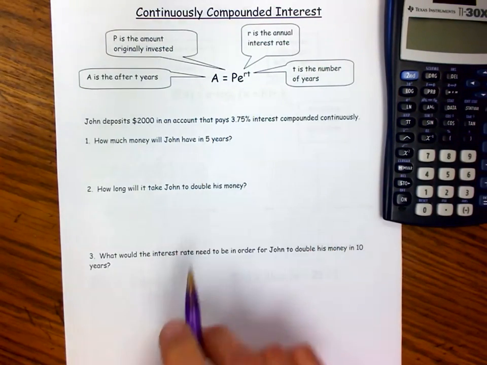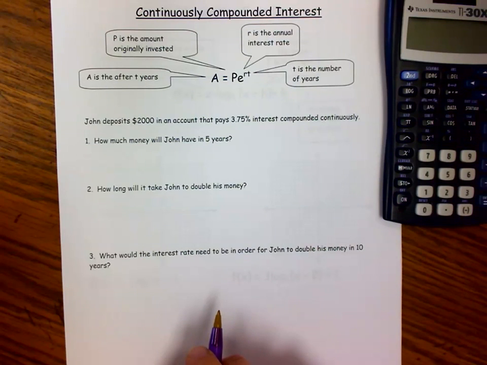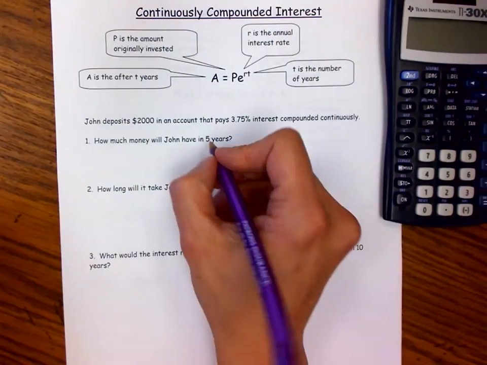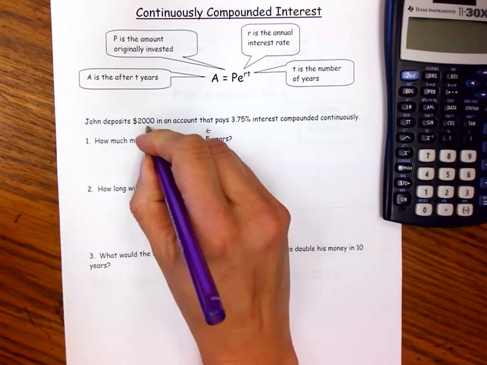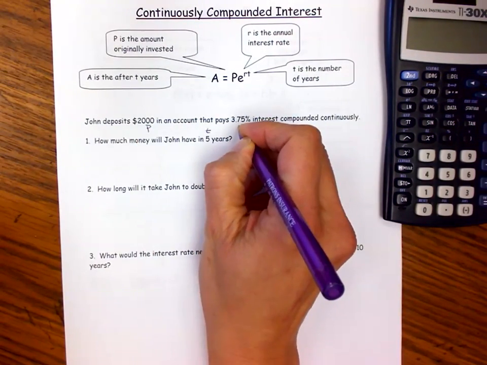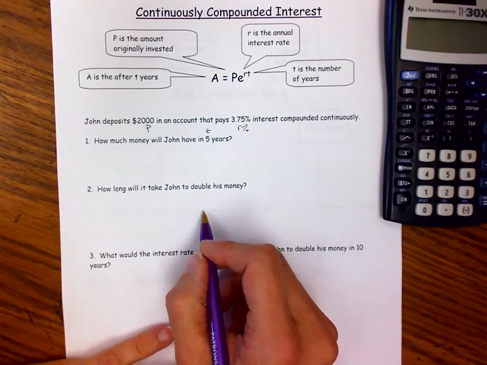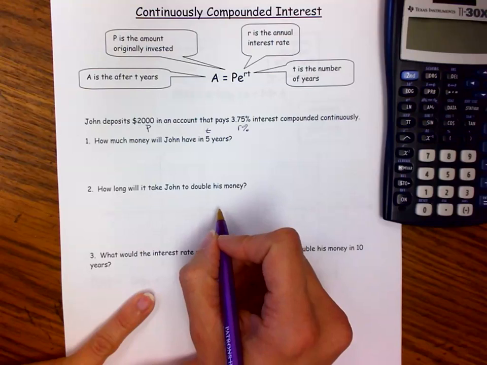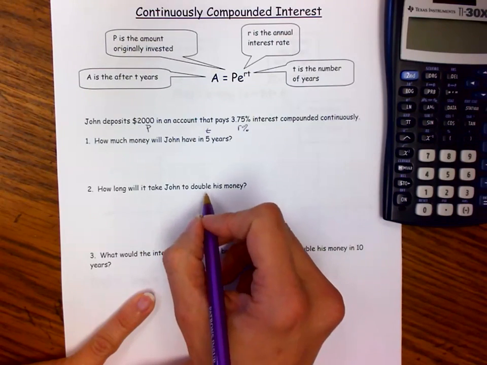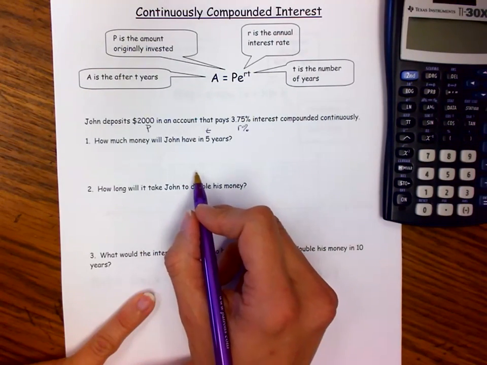So our example here is John deposits $2,000 in an account that pays 3.75% interest compounded continuously. The first question is, how much money will John have in 5 years? Well, this is our t, this is our P, this is our r percent. It's not our rate, it's our percentage rate. So we have to write an equation and solve for A because they want to know how much money he'll have at the end. That's A.